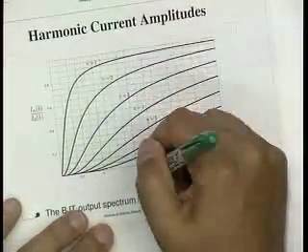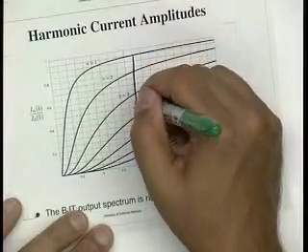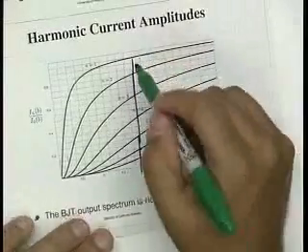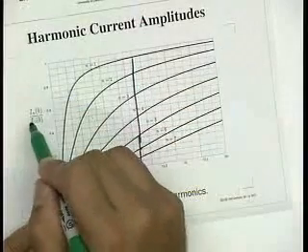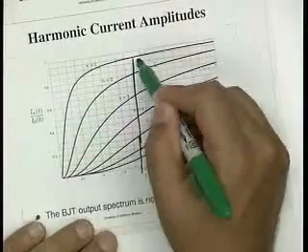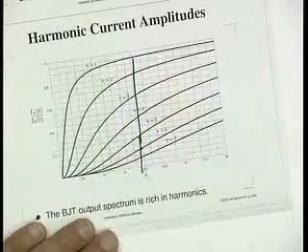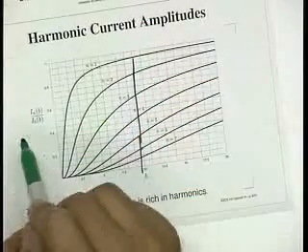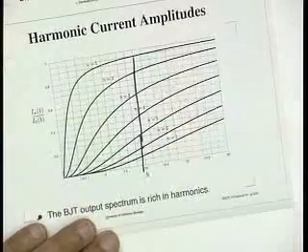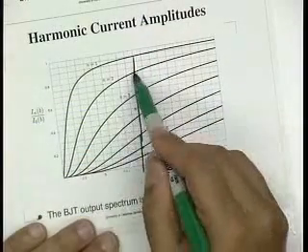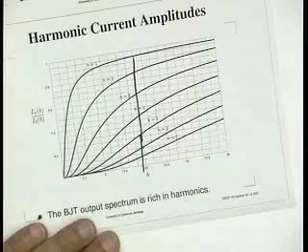So for a value of B is equal to 10, you can see that the first harmonic is actually approaching 2, because remember the actual harmonic is 2 times this. So for a very, very strong overdrive, the first harmonic is actually twice as big as the bias current. And then the second harmonic and third harmonic and so on and so forth.